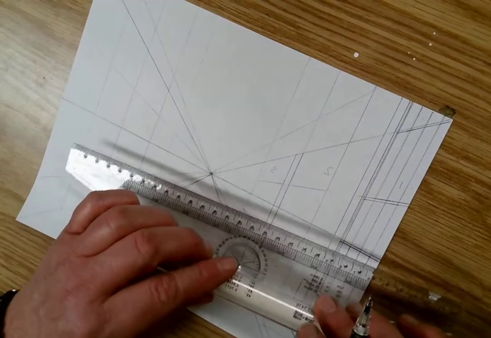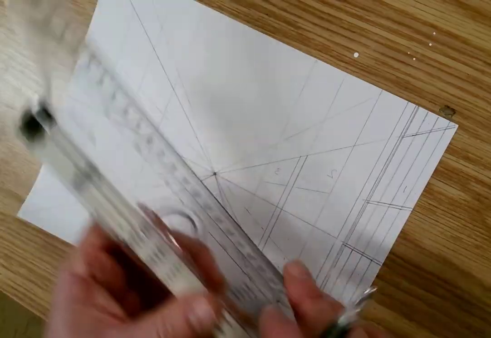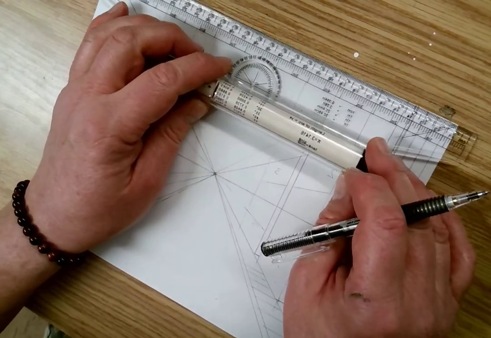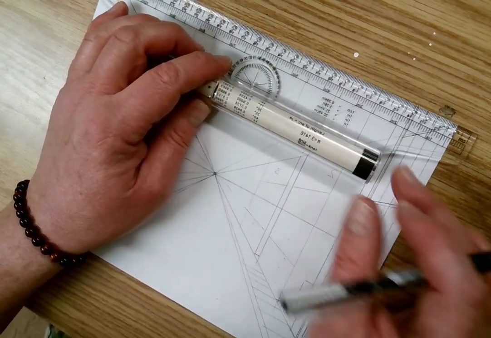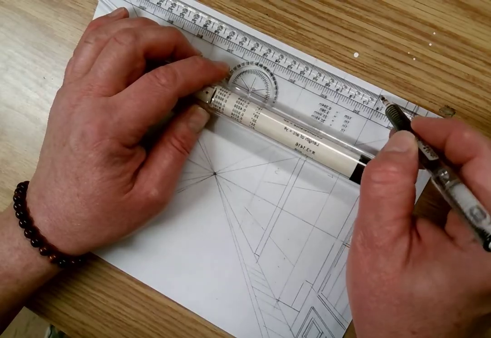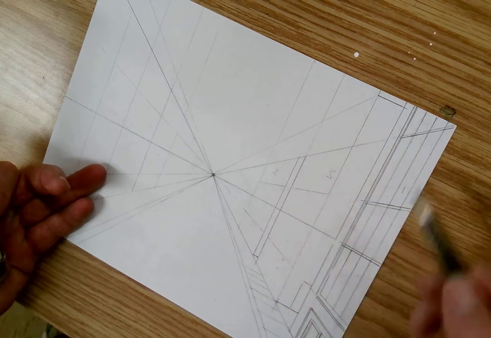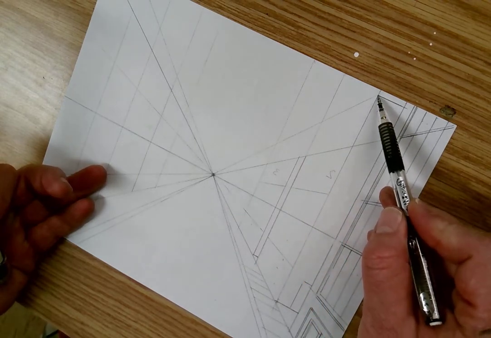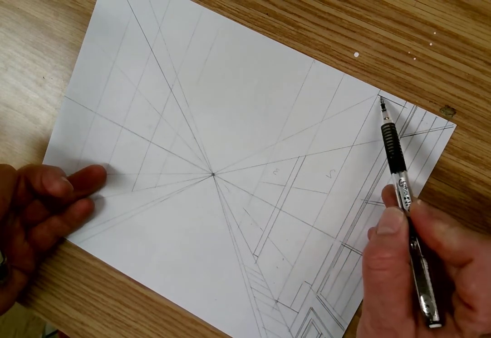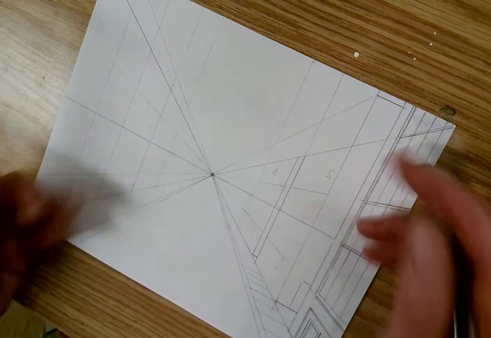And let's say that this building goes to here. So I'm going to bring this down. See where that orthogonal that I made connected with that vertical? That's where I bring that horizontal. Now that's the top of this building.